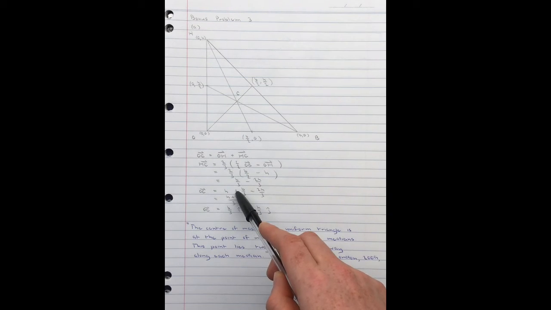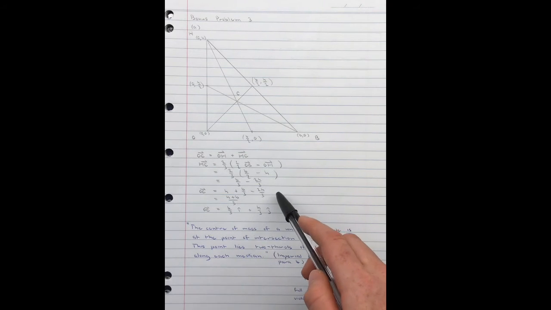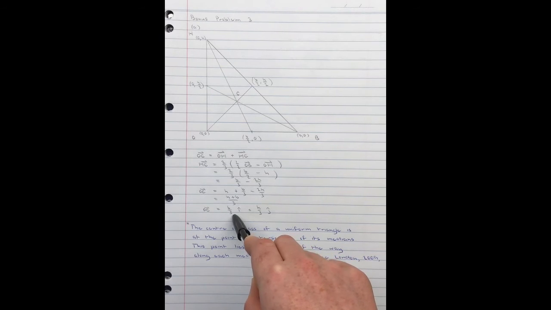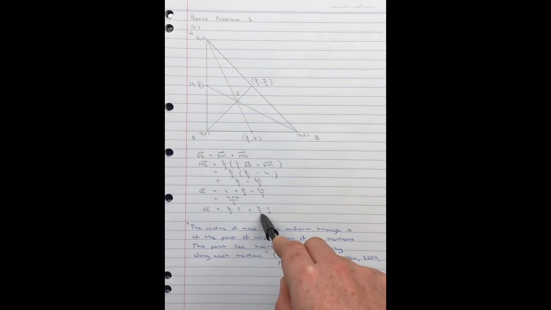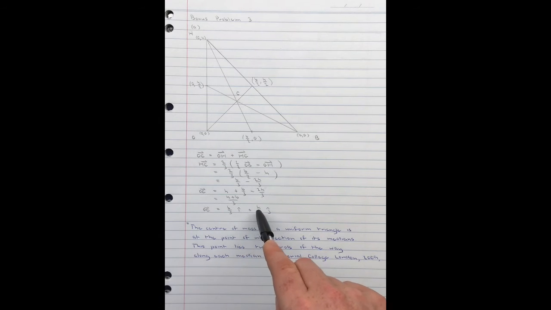OC can be split into 1/3 of H plus 1/3 of B. So I know that in the horizontal direction, we will have a coordinate of 1/3 of B, and in the vertical direction, we will have a vertical coordinate of 1/3 of H. And so OC becomes 1/3 of B i plus 1/3 of H j.